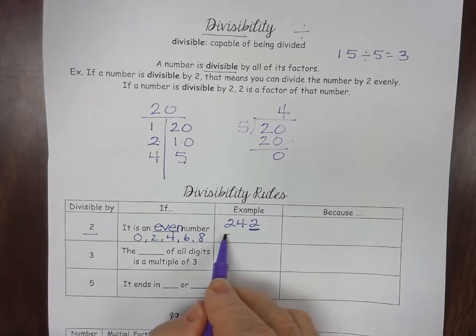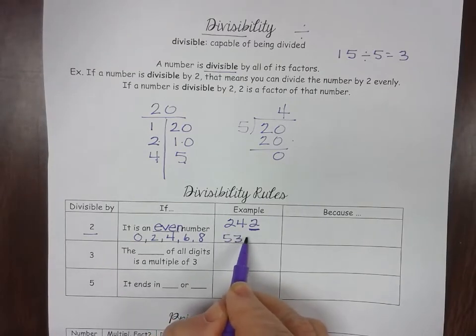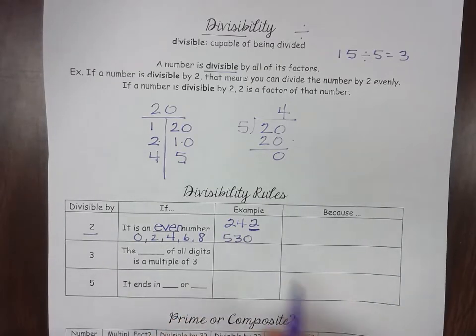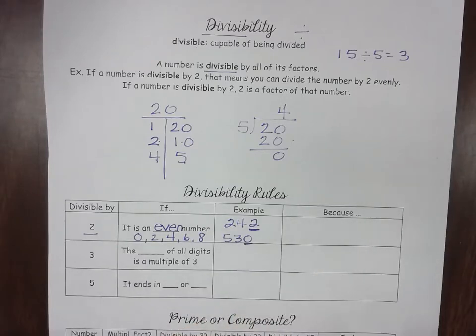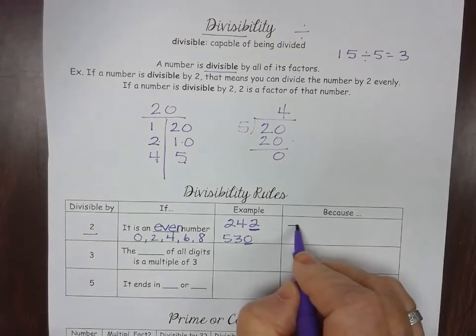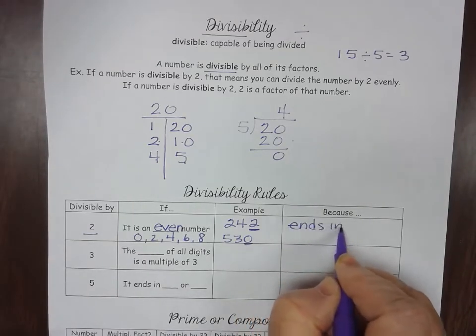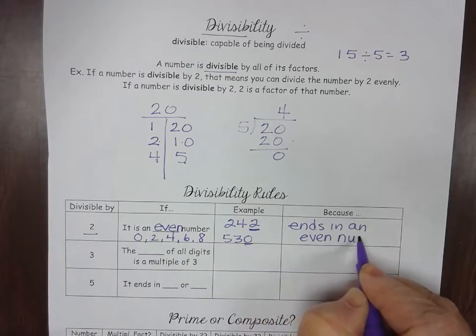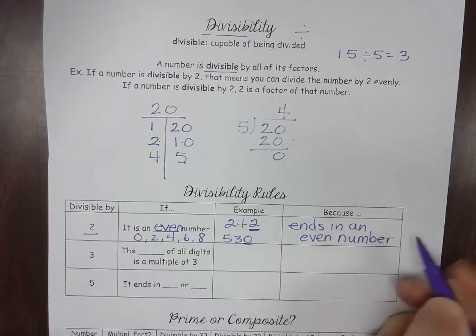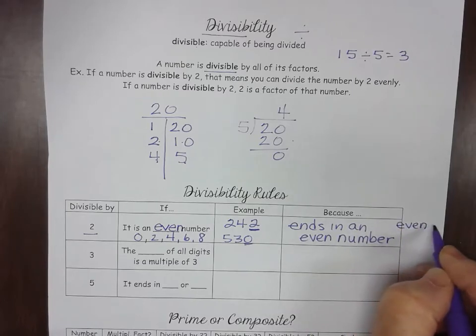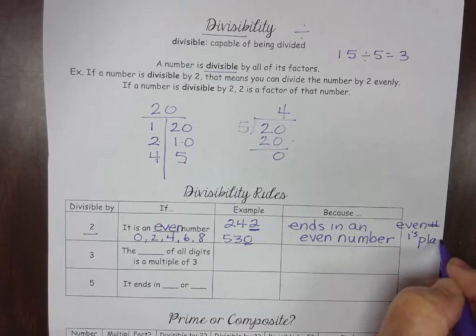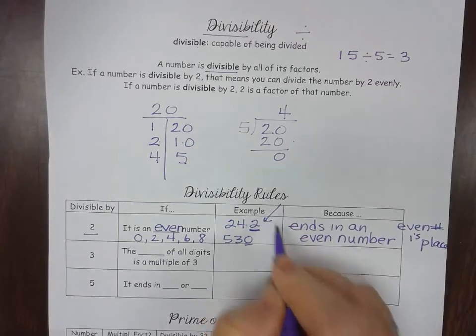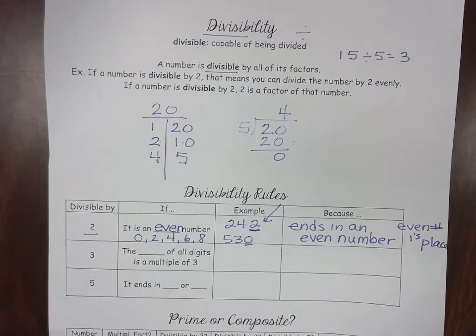If I have 530, it ends in an even number. A number is divisible by 2 because it ends in an even number in the ones place. The ones place. I don't have to look anywhere else.